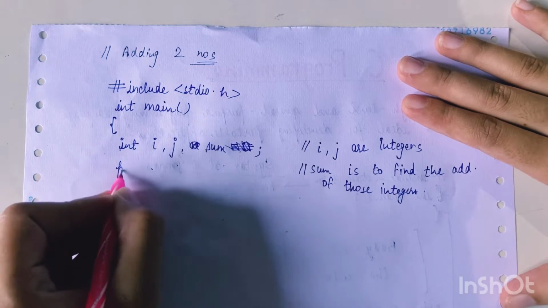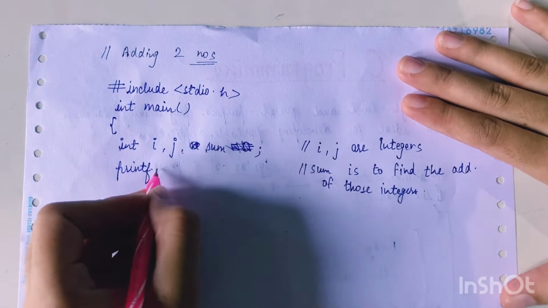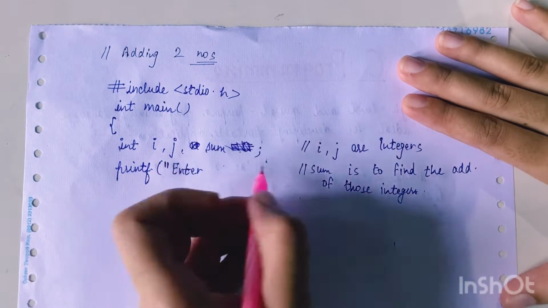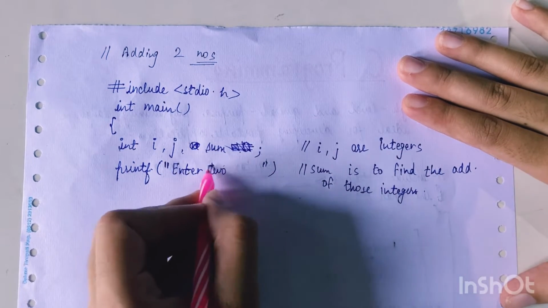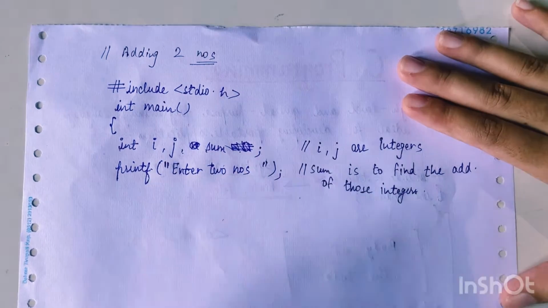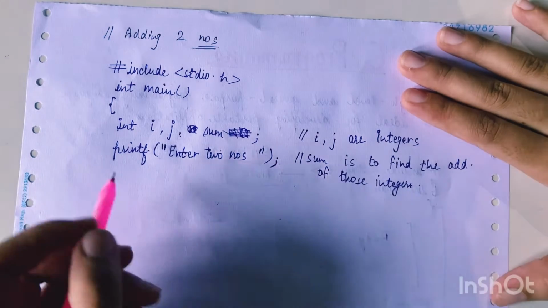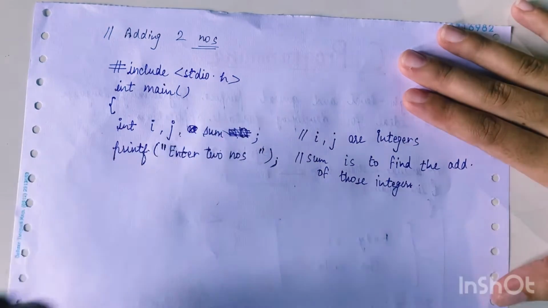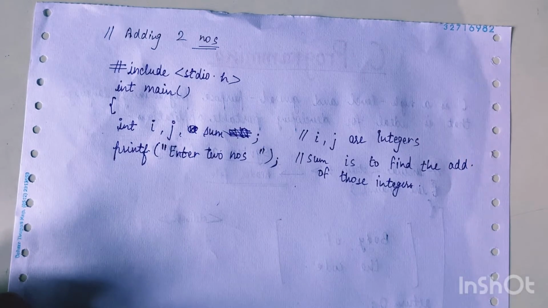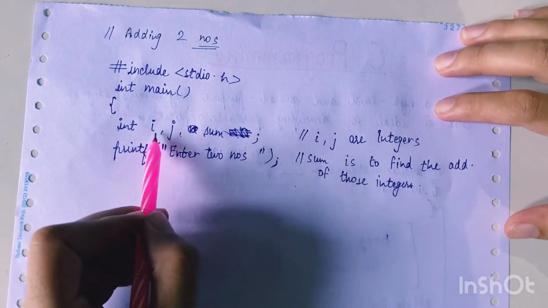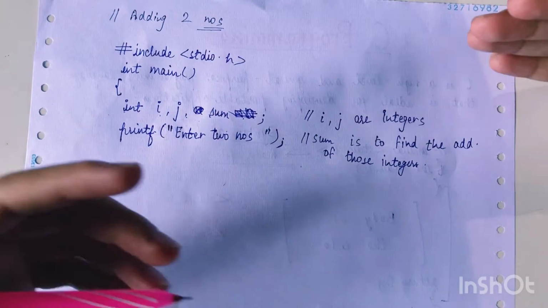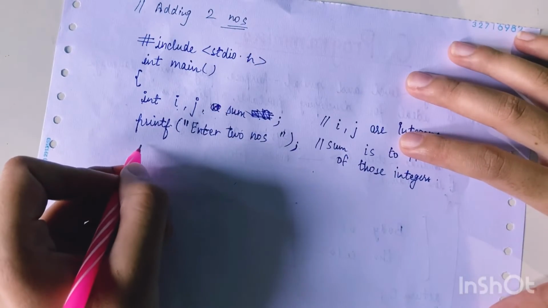Then we will print. In the previous lecture I told you how we print a statement. Must enter two numbers, and we end it using the semicolon. Then for inputting two numbers, now this is the important part. If you need to input two numbers, we will have to scan those two numbers. Here i and j are the integers that the user will input. So how will we scan these numbers?